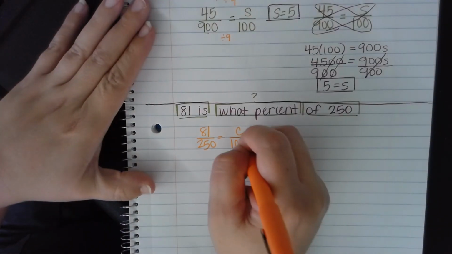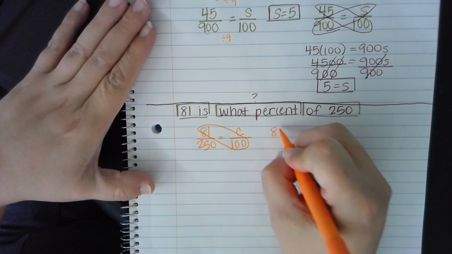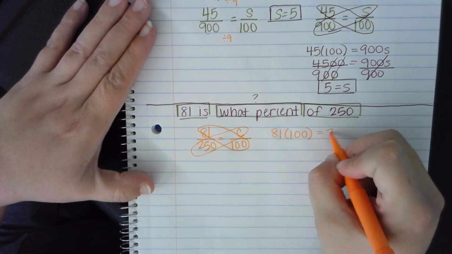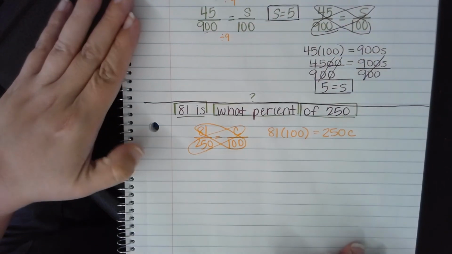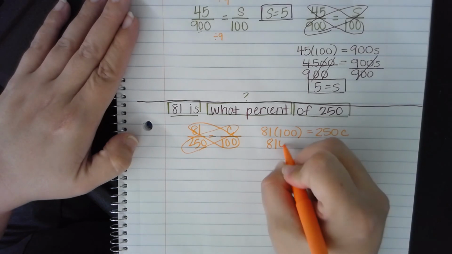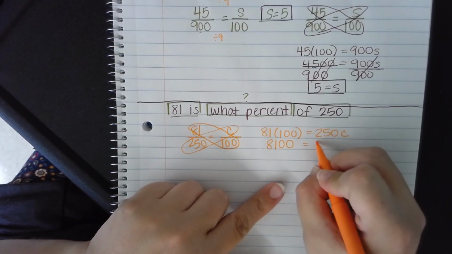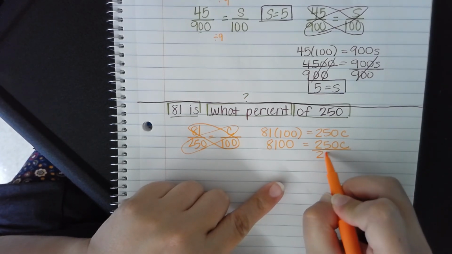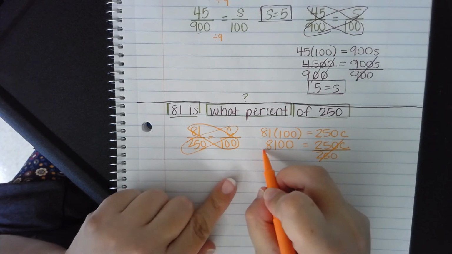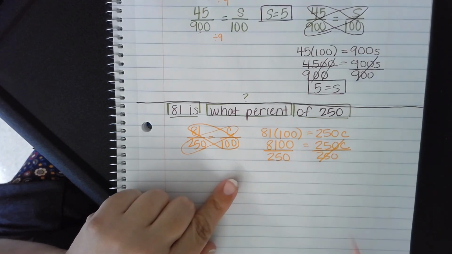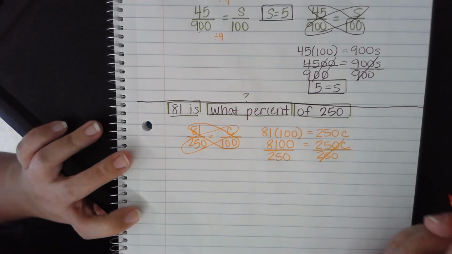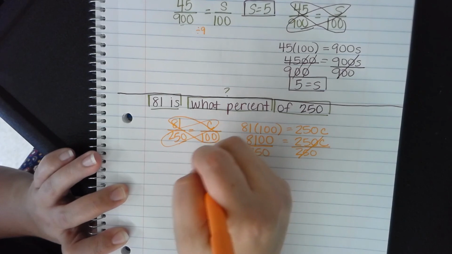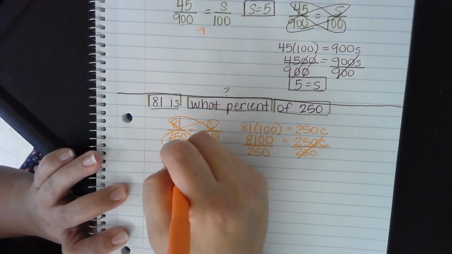And I'm going to go ahead and just start off with a cross multiply. 81 times 100 equals 250C. So 81 times 100 is 8100. So I'm going to divide by 250, so it cancels out, and I need to do it over here so C doesn't go flying off of the seesaw. Okay. And I'm going to just set up my division problem like this.